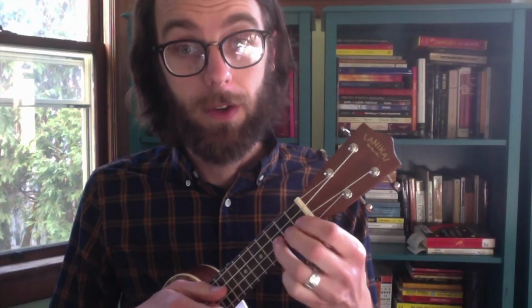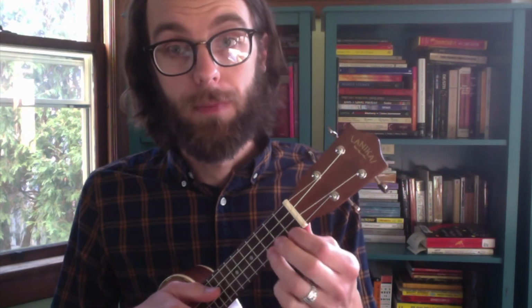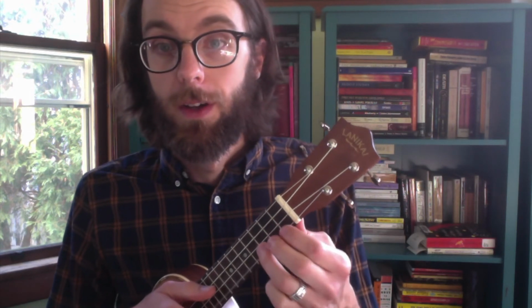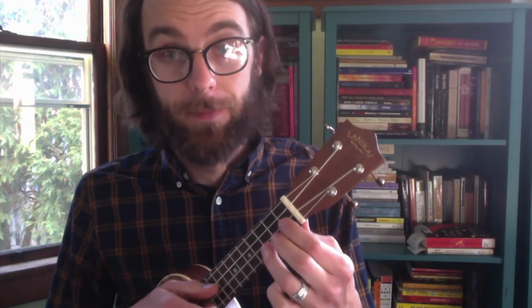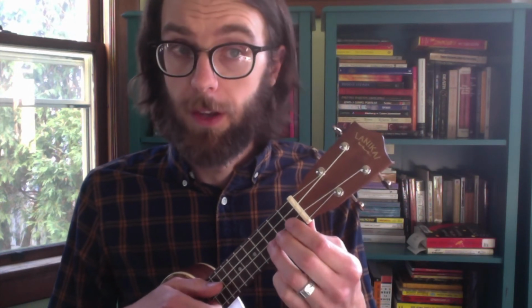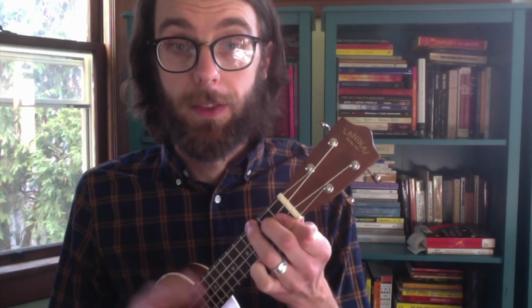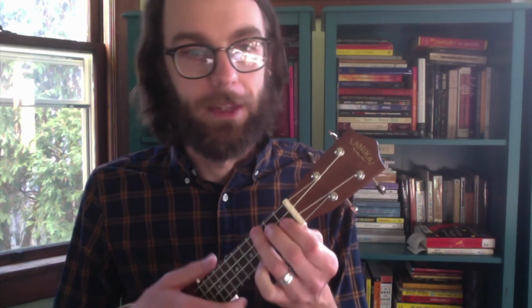Remember, those come from the scale, which I'll go through another method to know all the different chords in a key. We'll do that another time. For now though, just know that these are some of the most common chords in this key that you'll use.